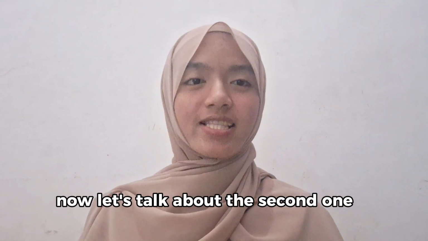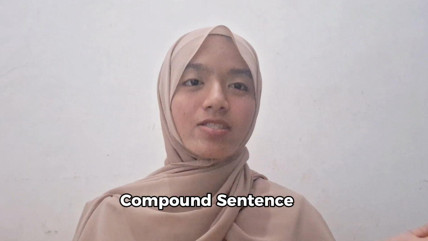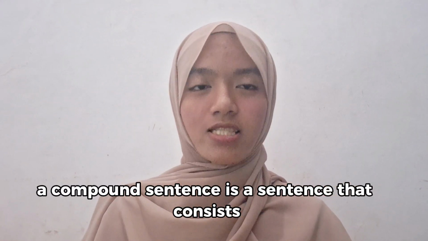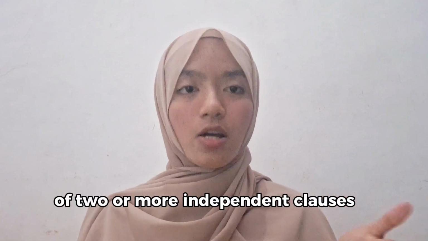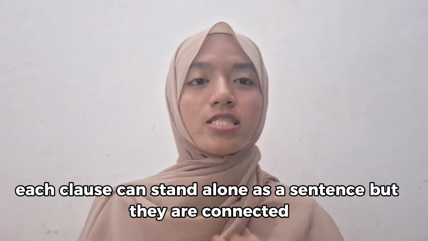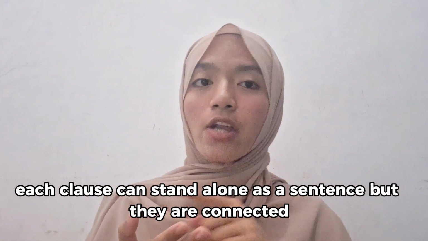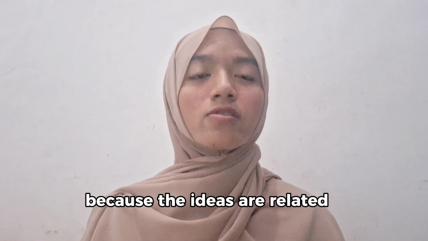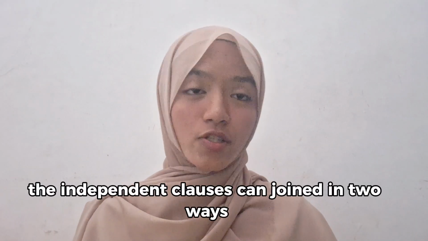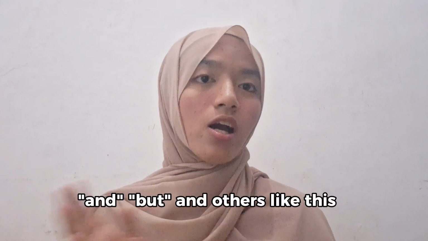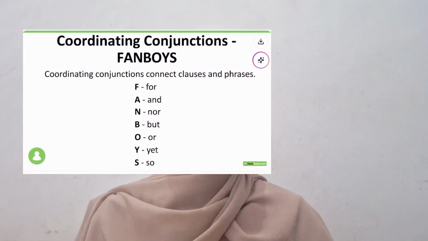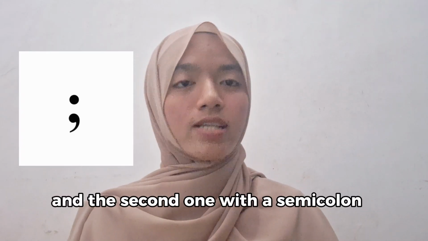Now let's talk about the second one, compound sentence. A compound sentence is a sentence that consists of two or more independent clauses. Each clause can stand alone as a sentence, but they are connected because the ideas are related. The independent clauses can join in two ways. First, with a coordinating conjunction like and, but, and others, like this. And the second one with a semicolon.